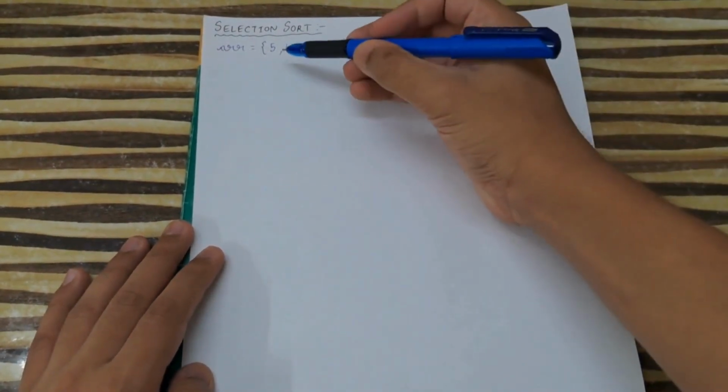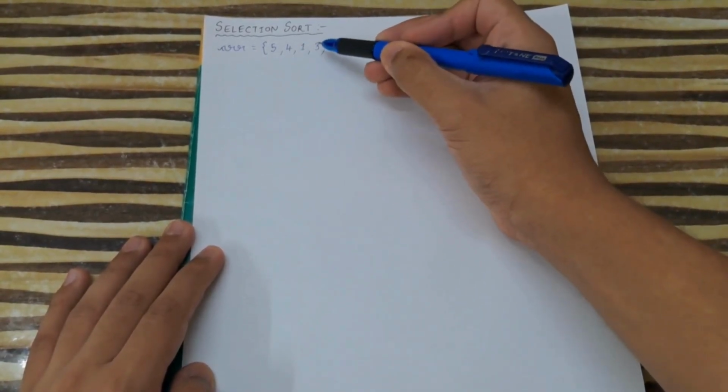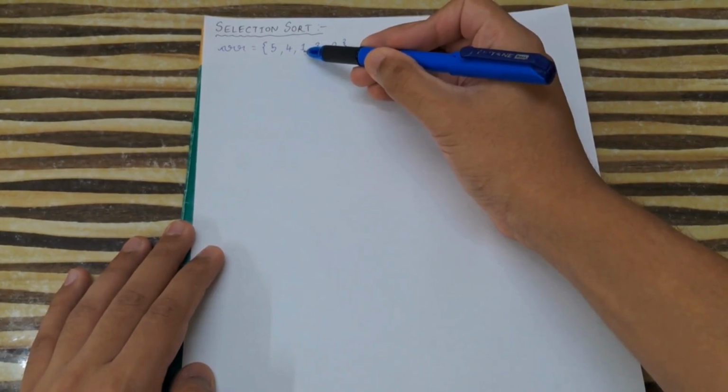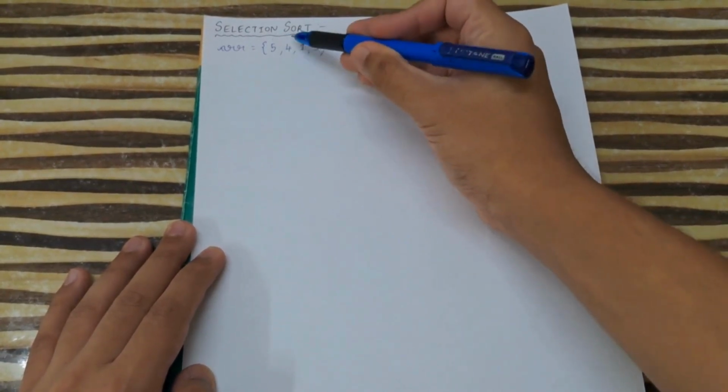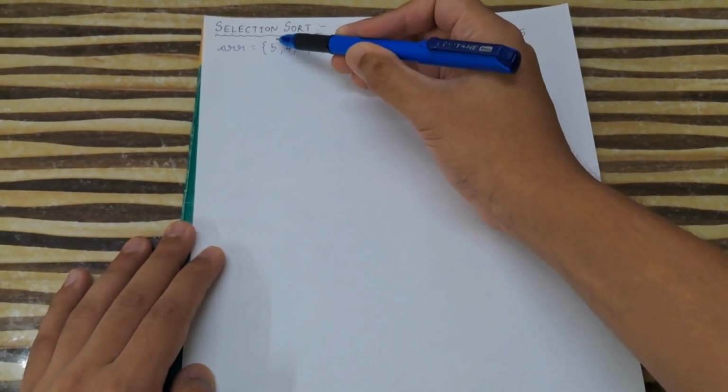As you can see in this array, it will first scan the complete array and find the minimum element. Here we can see that 1 is the minimum element. Then it will swap it with 5 as it is the first position. So 1 will come in the first position.